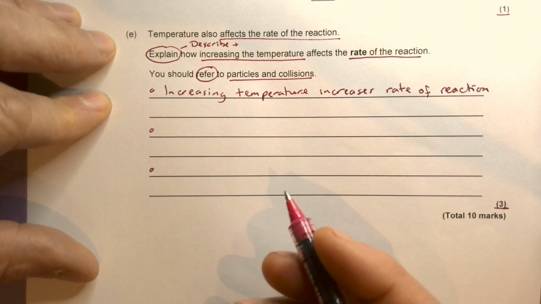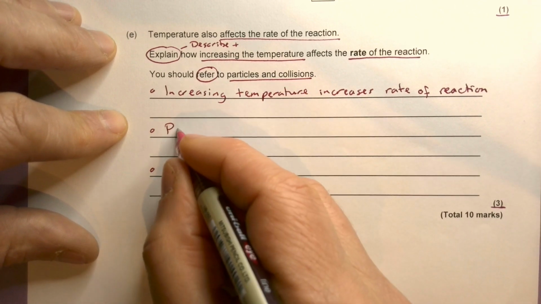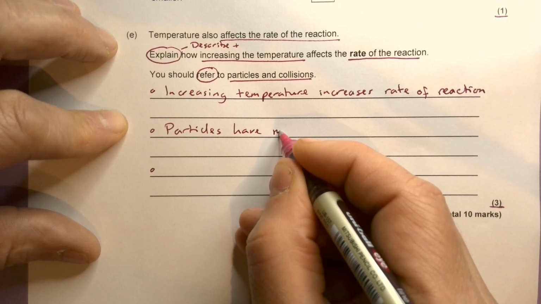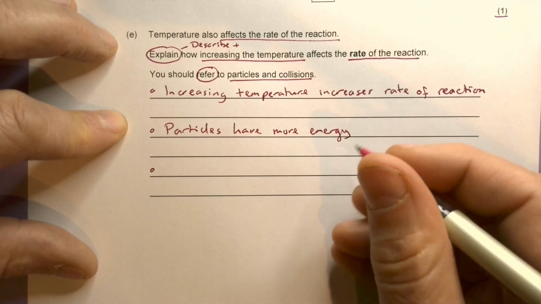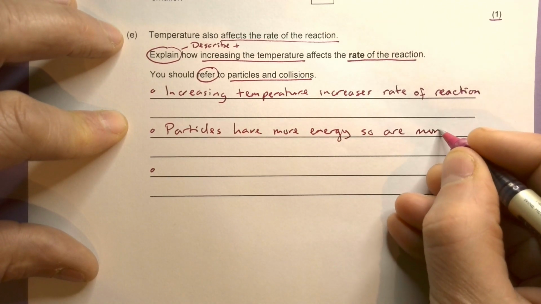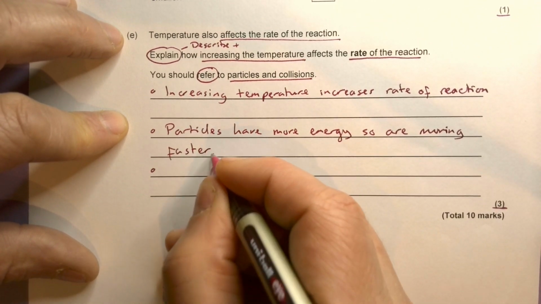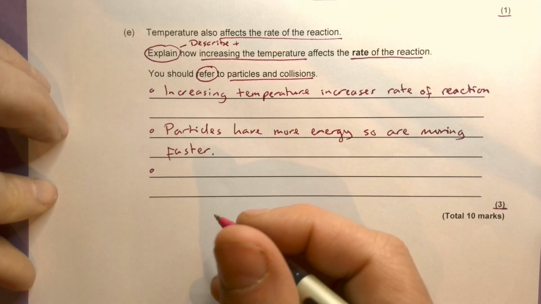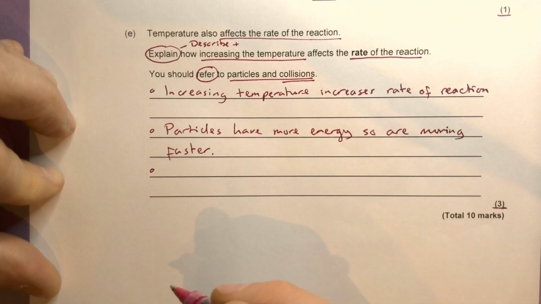Let's say why. Well, because particles have more energy. We have to talk about particles, don't we? Particles have more energy. What does that mean? So they are moving faster. Okay, so we talked about the particles there. Because they're moving faster, they're going to collide more. We have to talk about collisions. I've not talked about those yet.